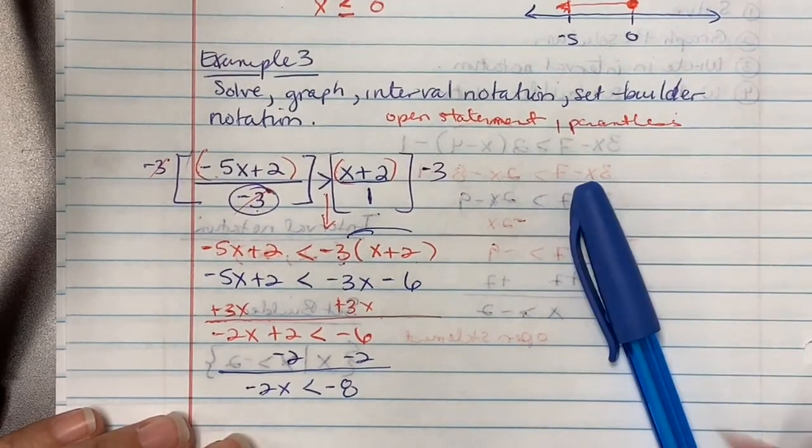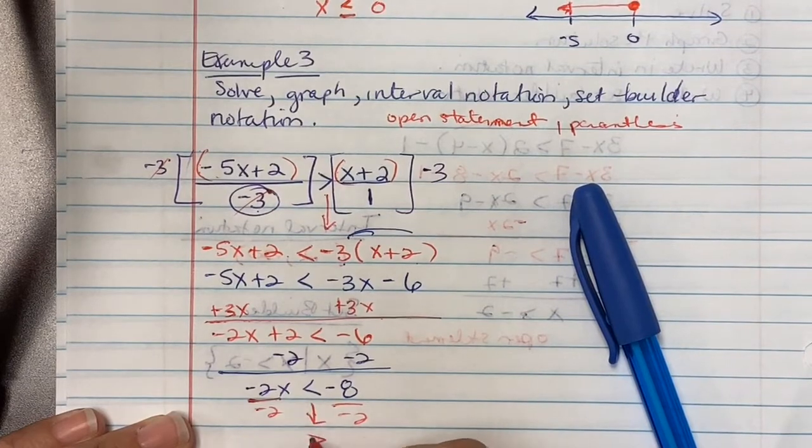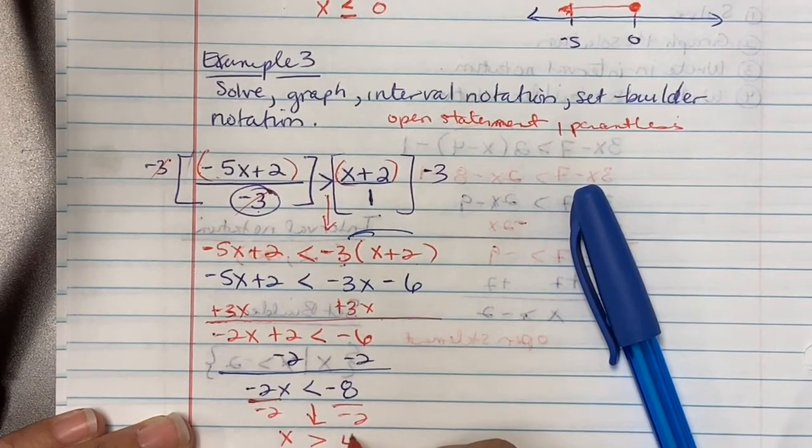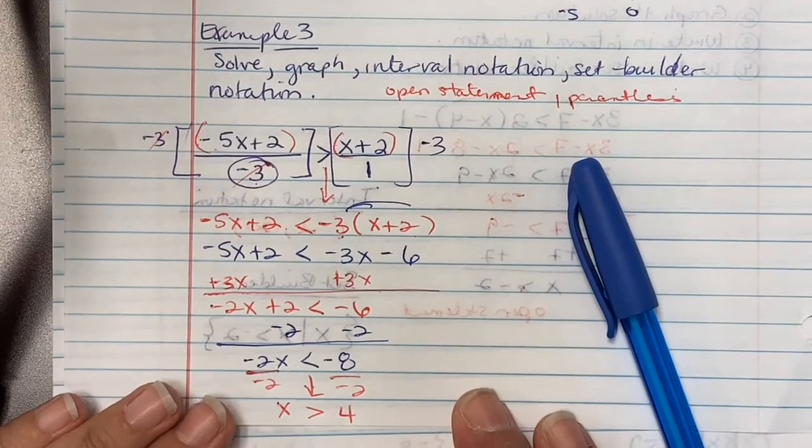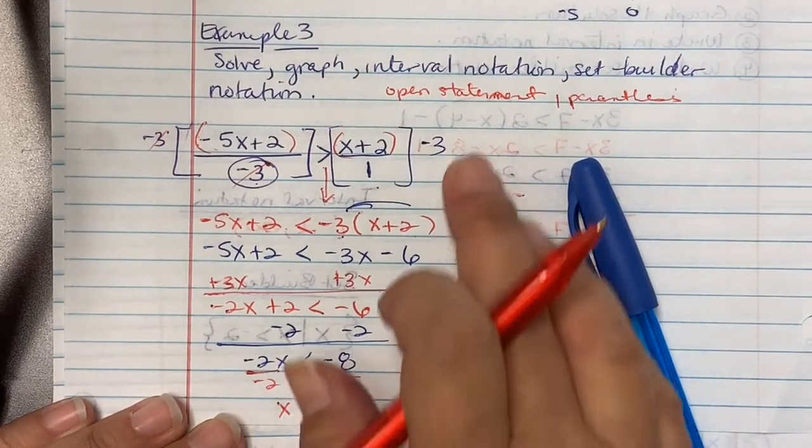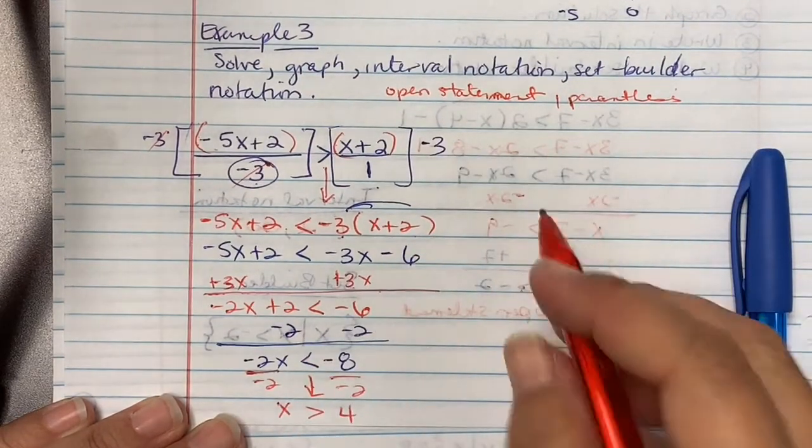And then divide. Now we're dividing again by a negative, so it changes the direction. x is greater than +4. So now x is greater than +4. We know it's an open statement, so we're going to start first with graphing it.